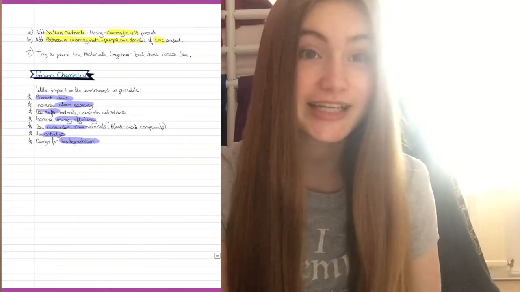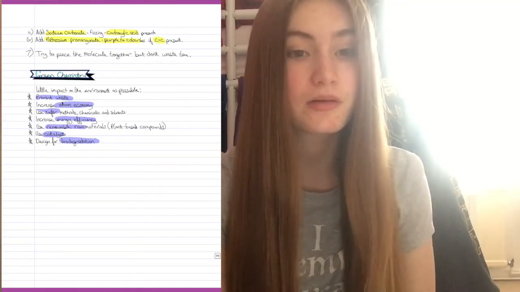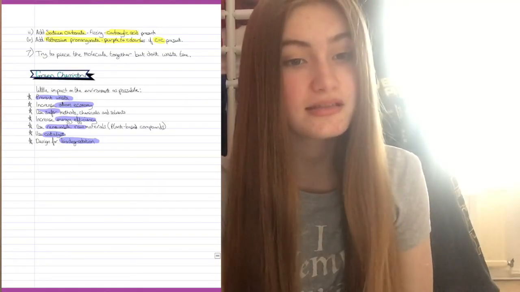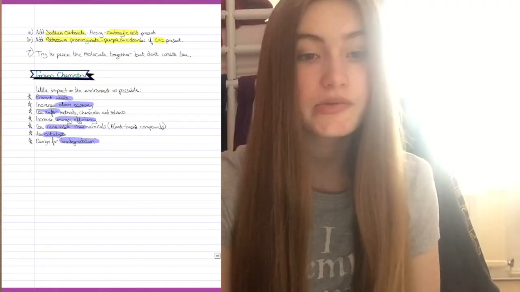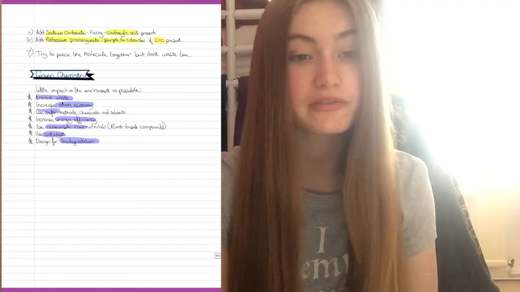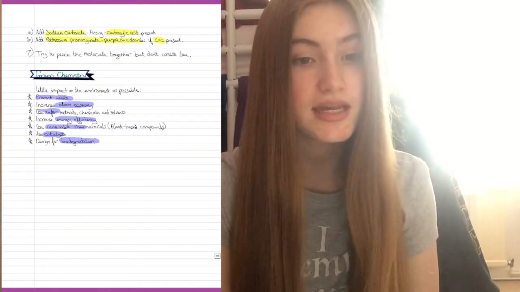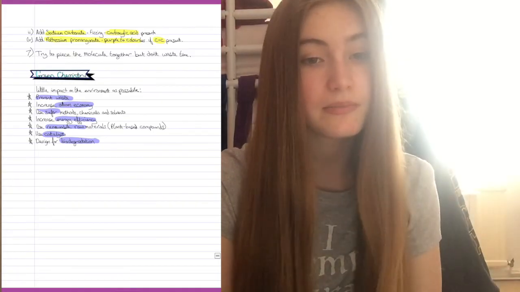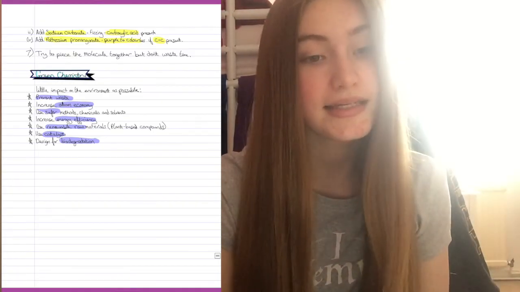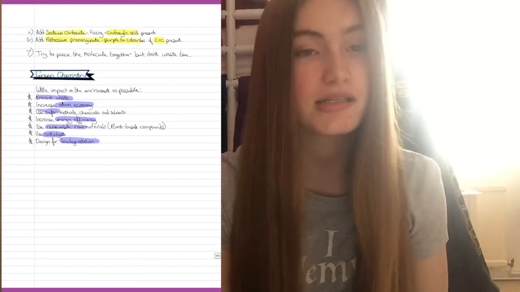Green chemistry, the final topic. To make as little impact on the environment as possible, we must try to prevent waste, increase atom economy, use safer methods, chemicals and solvents, increase energy efficiency, use renewable raw materials, plant-based compounds, use catalysts, and design for biodegradation. And that's everything for Unit 2.